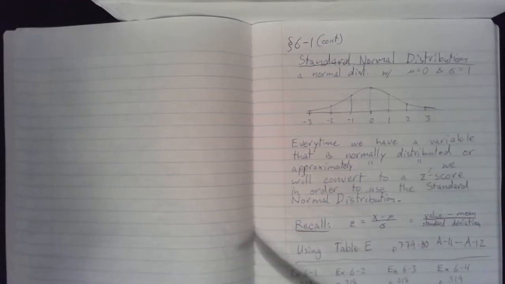We will convert the x value to a z-score in order to use the standard normal distribution. So if a variable is normally distributed, or we can bend the rules and just assume that it's normally distributed, then it has a distribution curve that looks basically like this, except these values are pertinent to whatever data set that is. So its mean might be 59.3 and its standard deviation might be 26. And so these values might be horrible numbers in here.